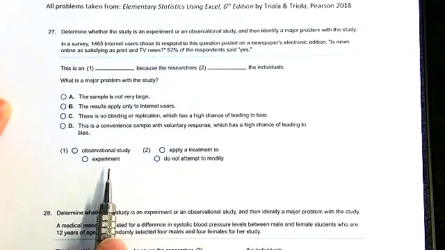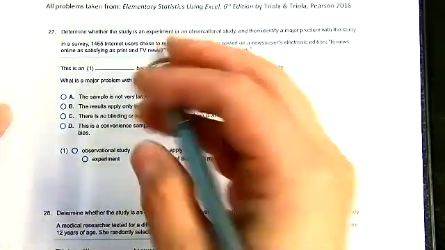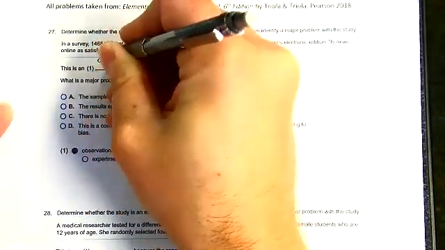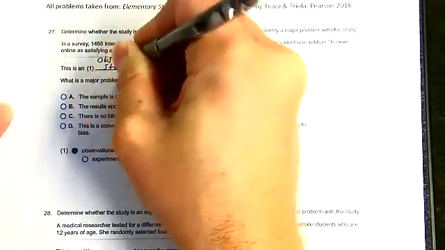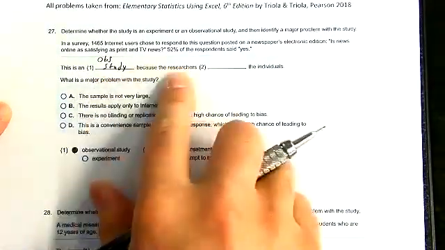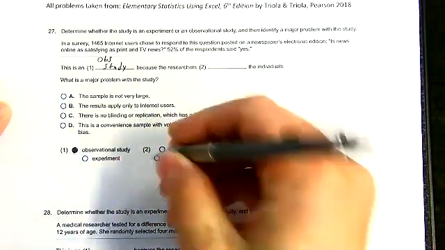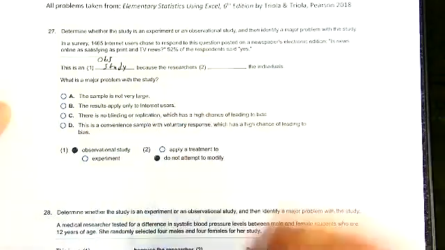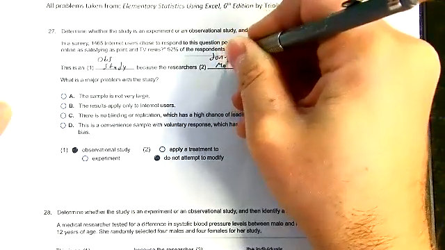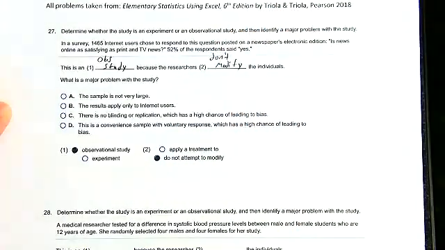So in asking these people to answer this online question, are we altering them? Are we changing their physiology? No. So I'm hoping you all will see that this is definitely an observational study. We are just observing what people are saying to this question. And it's the observational study because the researchers do not attempt to modify the individuals. They don't alter them. I hope that one's clear.